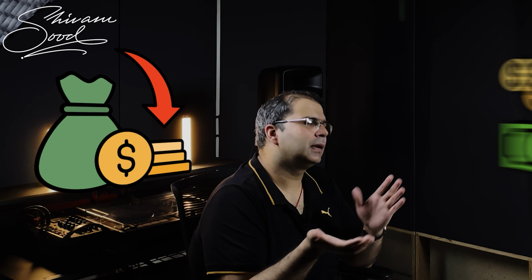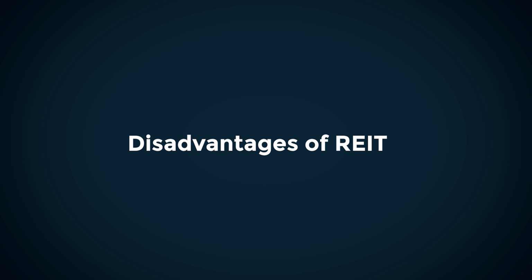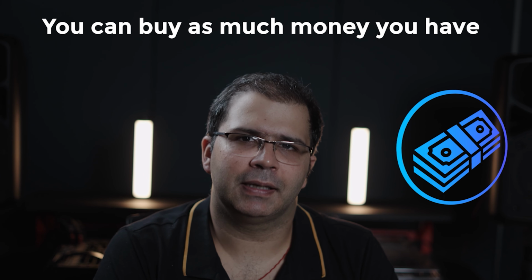So even if one sector is performing poorly, the other sectors might as well cover up for it. Let's talk about disadvantages of REIT. The major disadvantage of REIT is you can only buy as much as the money you have available.